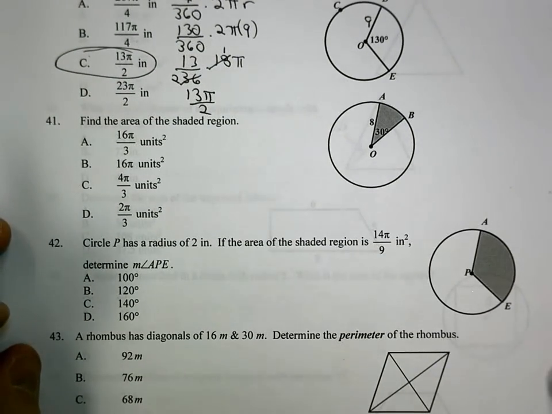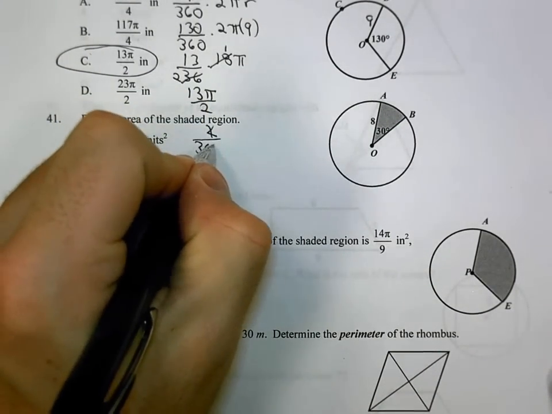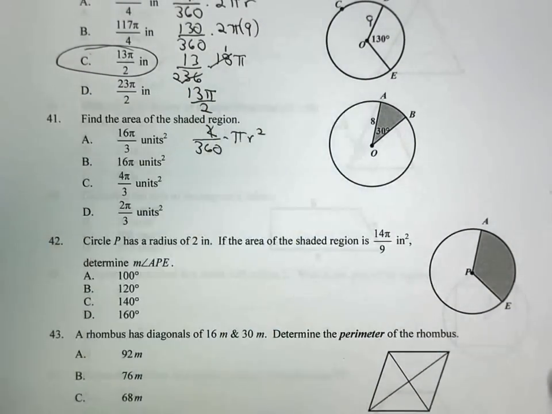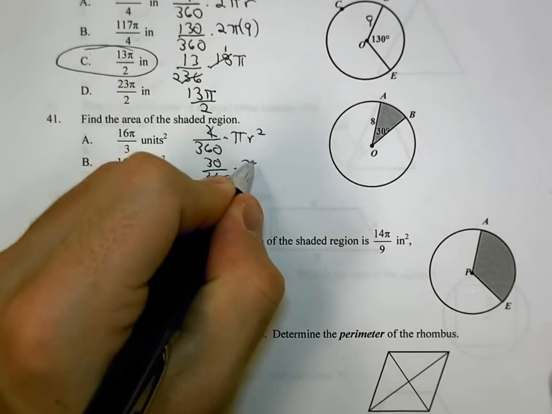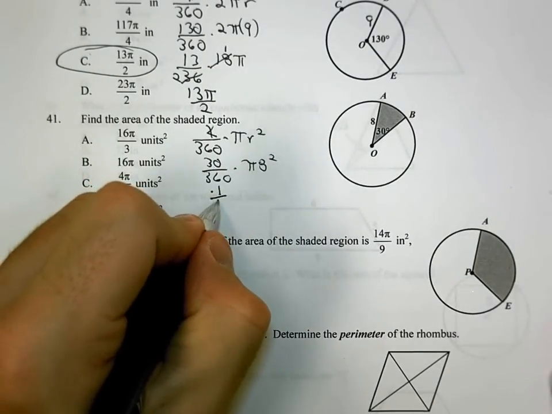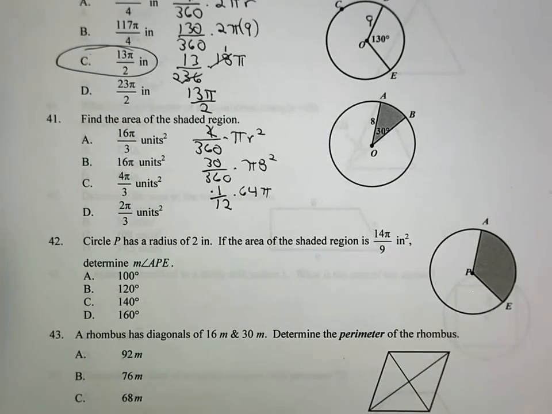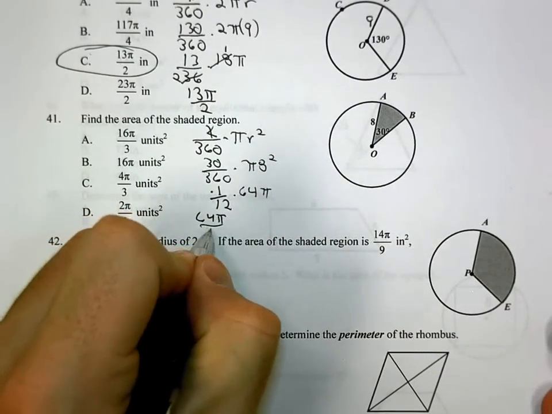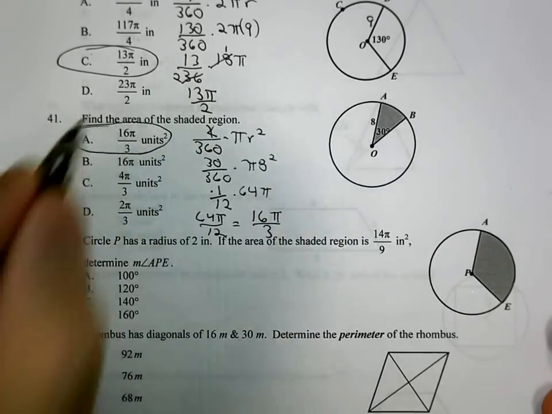For 41, now it's area of the shaded region. So we're still going to use the angle over 360, but this time it's pi r squared because it's a fraction of the area. So 30 over 360 times pi times 8 squared. I can reduce 30 over 360 to 1/12 times 64 pi. 64 and 12, I can divide them both by 4. I get 16 pi over 3, and that will be our answer.